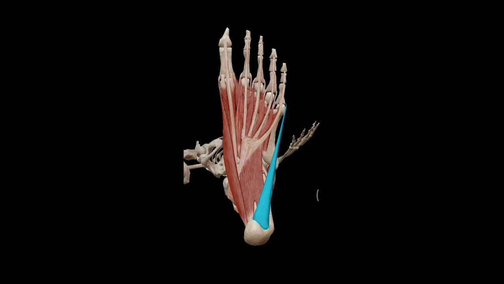That was in general about the first layer of sole of foot. Now we will be removing all the muscles. We have already removed the flexor digitorum brevis. Now we are going to remove the abductor hallucis and abductor digiti minimi to see the second layer clearly. So these are the muscles that are present in the second layer of sole of foot.